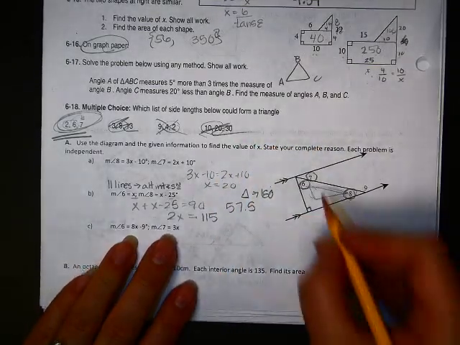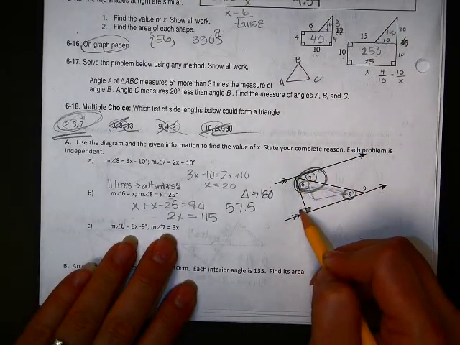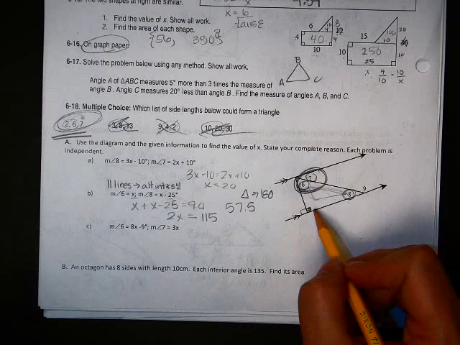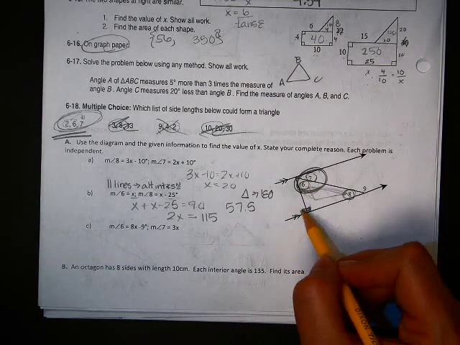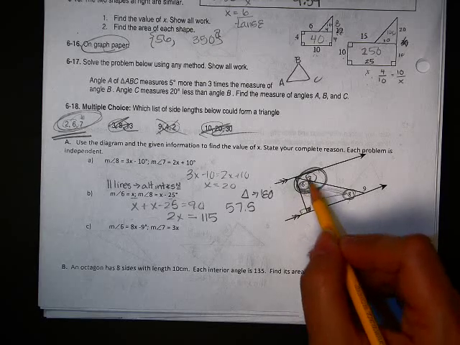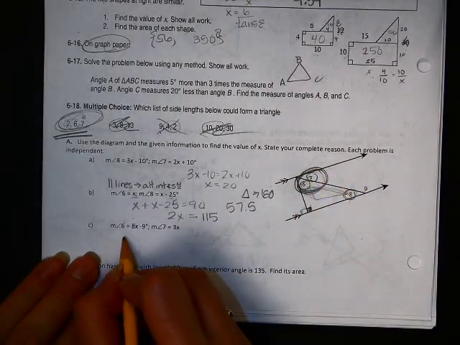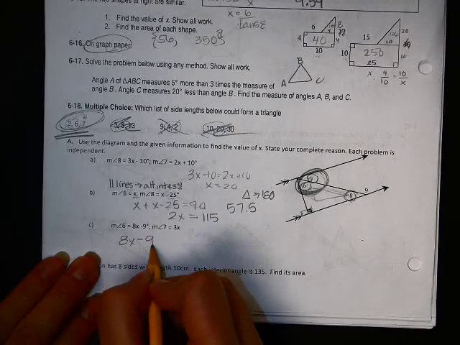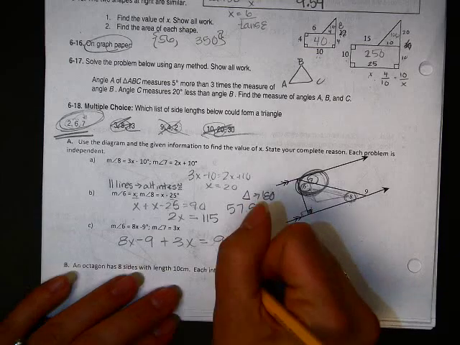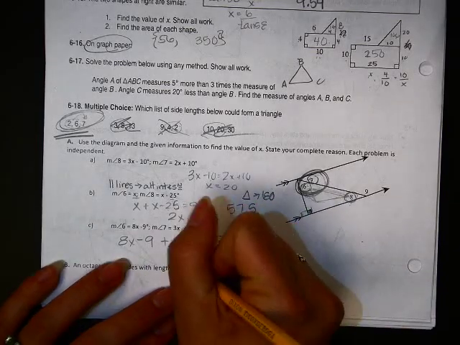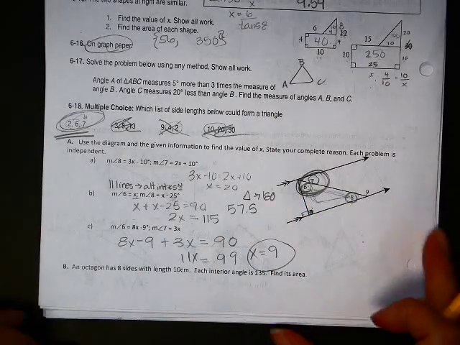And our last one is 6 and 7, and those guys there, this is 90 degrees, so I can either use same side interior angles, so that would make 90, or I can use linear angles and then alternate interior angles, and that would be 90. So 2 reasons, and I would get that 8 minus 9 plus 3x equals 90. So that would be 99 and 11. So x is equal to 9.